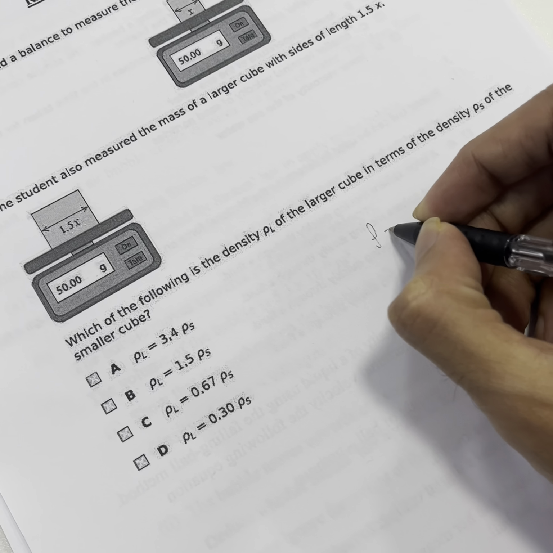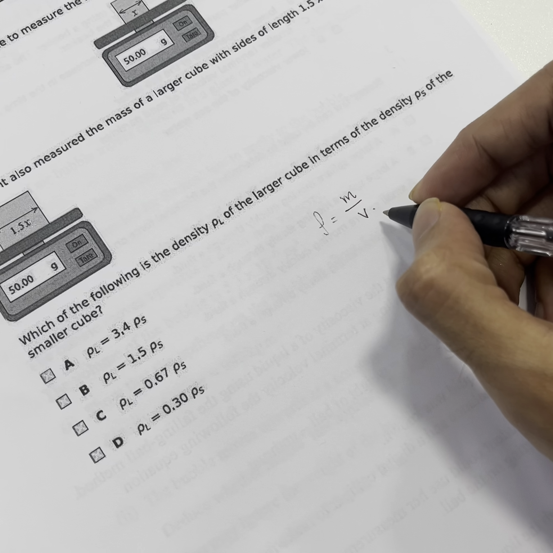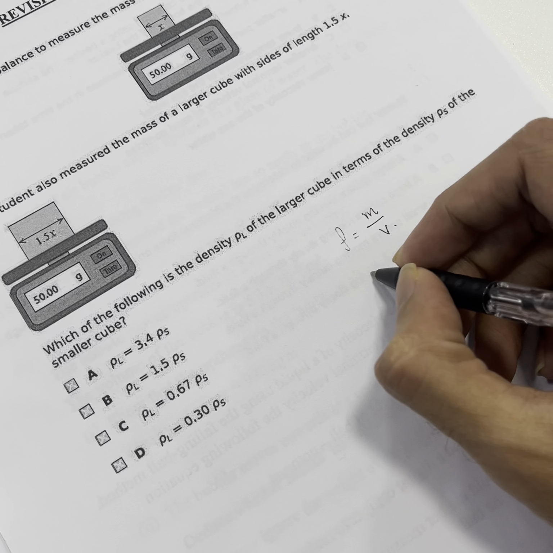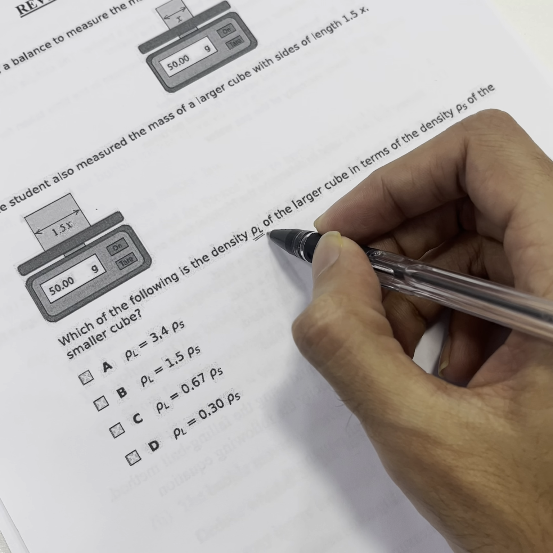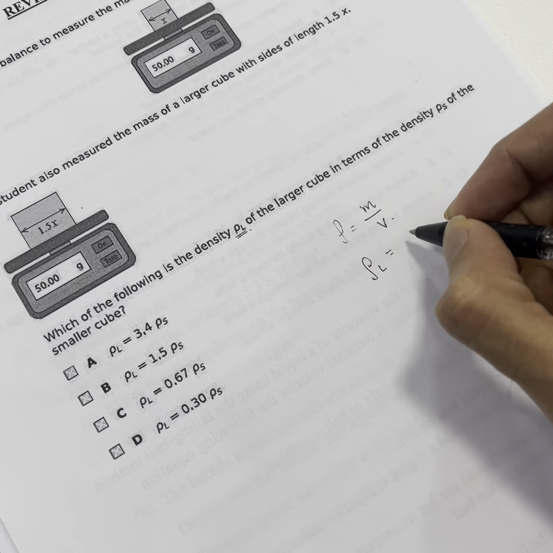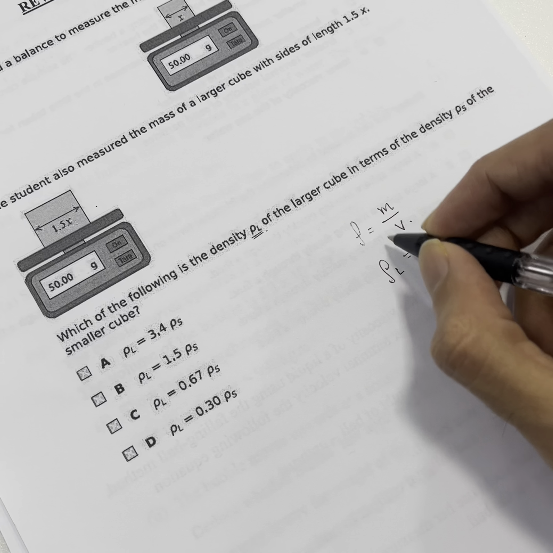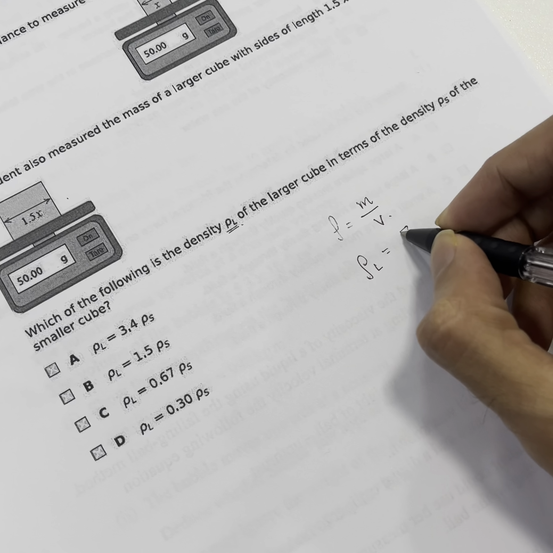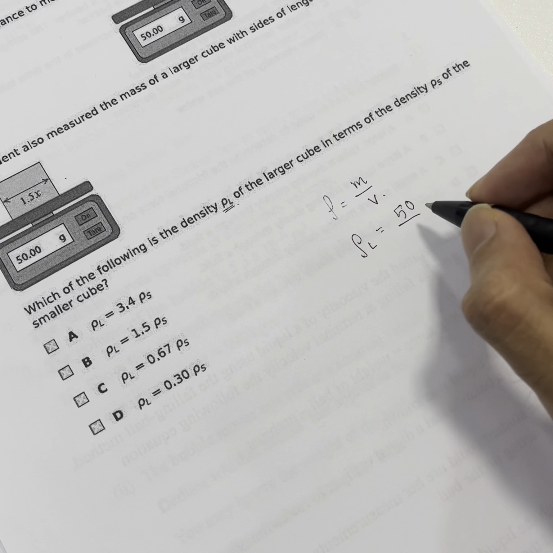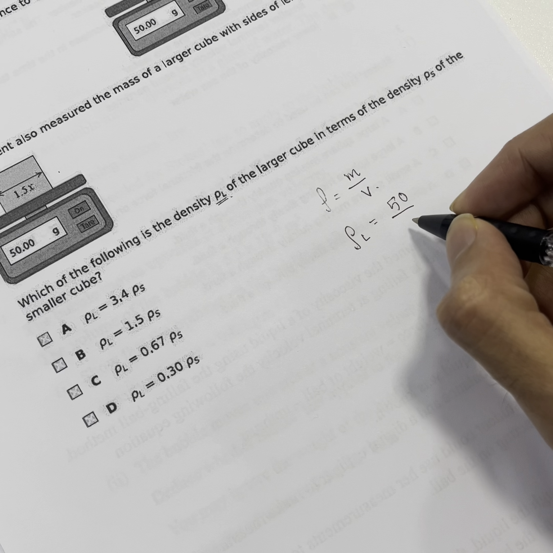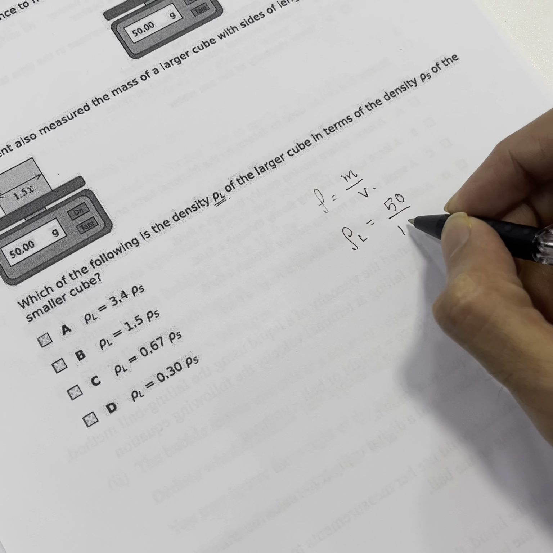So you know the equation for density. Density is mass over volume, or mass per unit volume. So we can write the density equation for both the cubes. For the cube with side 1.5 times x, we are taking it as the larger cube. So this is the density of the larger cube. So rho L is equal to mass. Mass is measured as 50 gram. We are not going to convert this to kilogram anyway, because this is going to cancel when we are taking the ratio. Okay, so 50 over the volume of the cube.